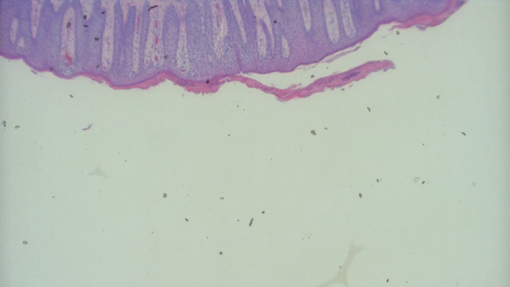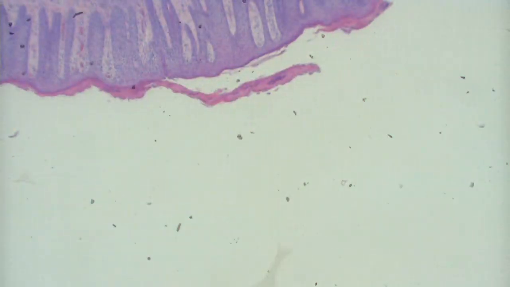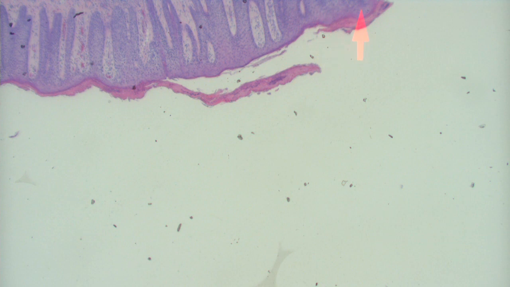The stratum corneum, there's whether it's parakeratosis or something. Yeah, there's parakeratosis. It contains neutrophils. What about the granular cell layer here? It's nearly absent. It's gone. Good. But there's also inflammation, and then over here there's some spongiosis.